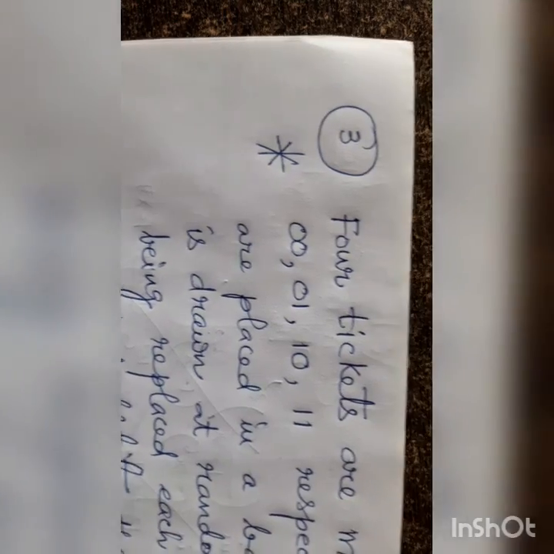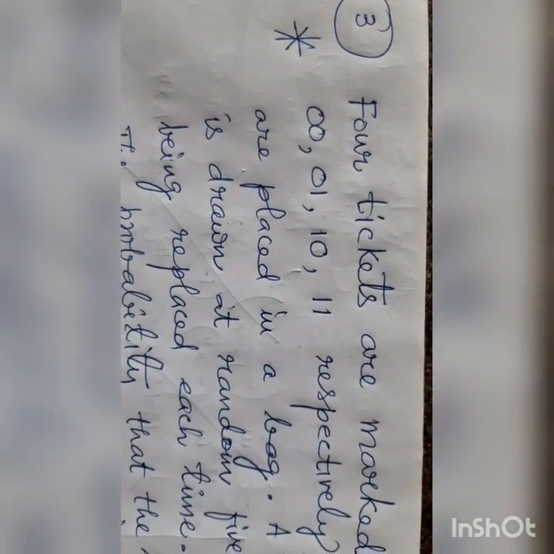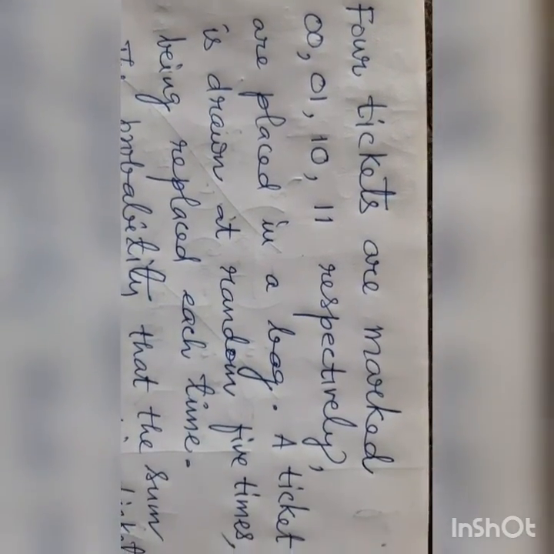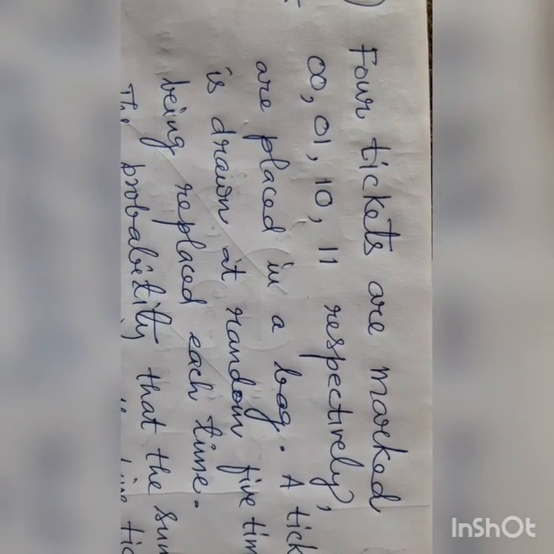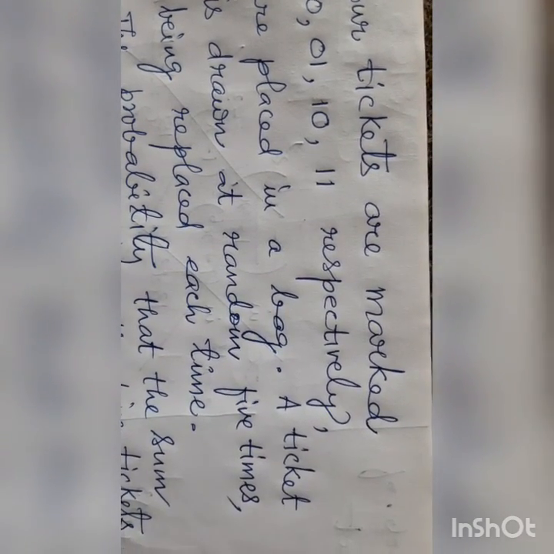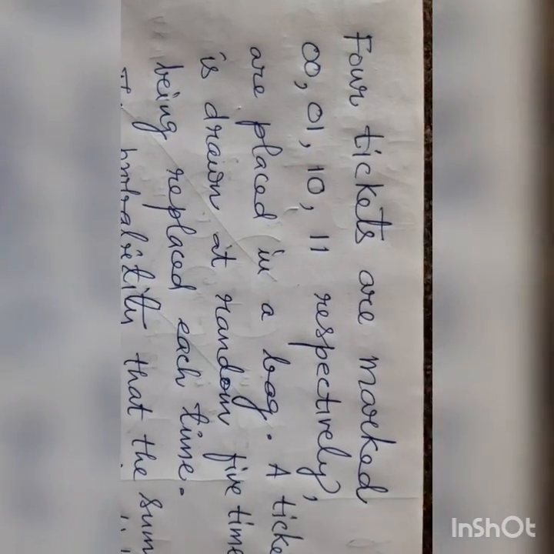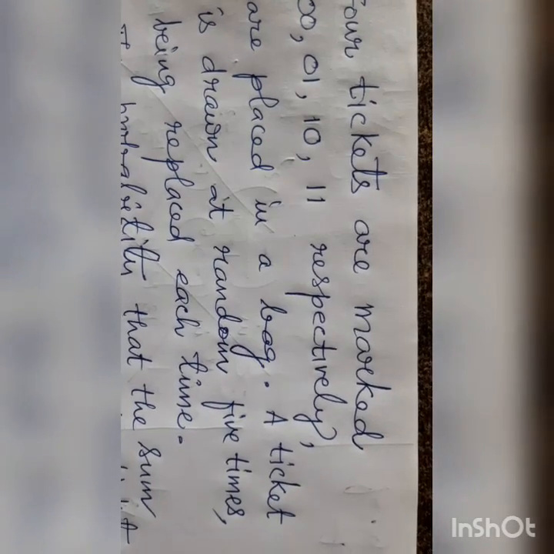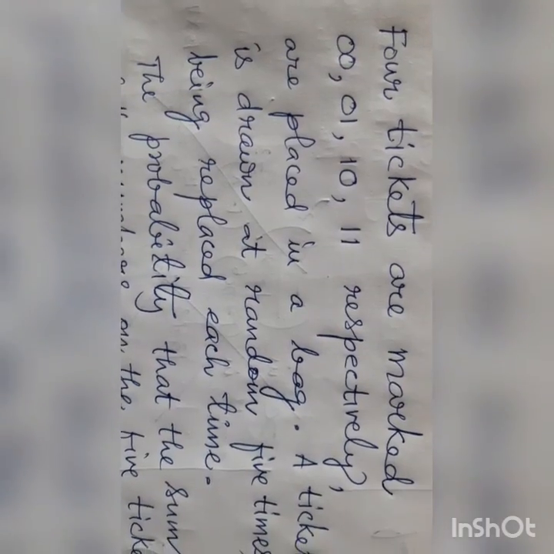Let us start our question. 4 tickets are marked 0, 0, 0, 1, 1, 0, 1, 1 respectively. 4 tickets are marked; on the tickets, the markings are 0, 0, 0, 1, 1, 0, 1, 1. They are placed in a bag.